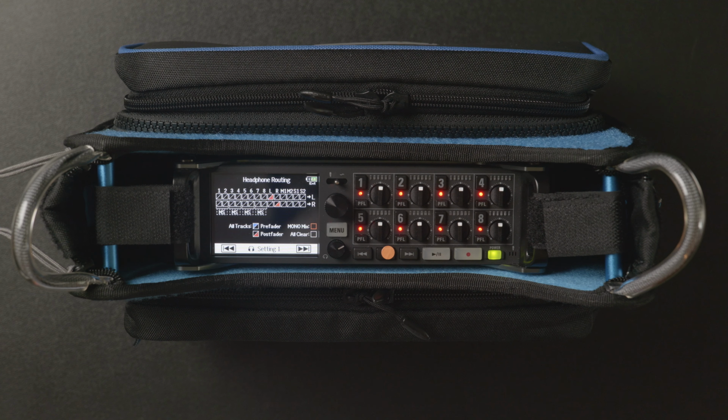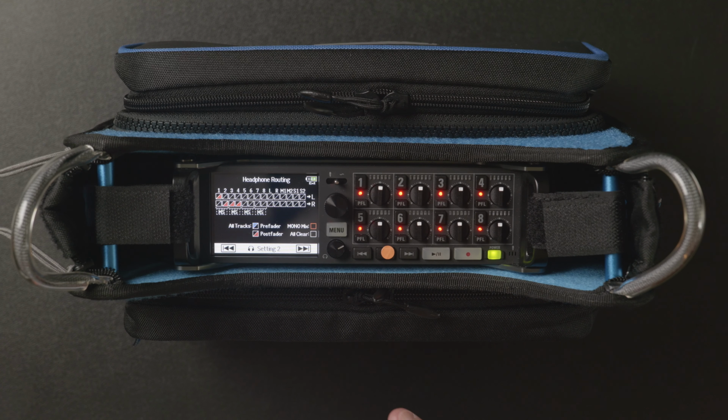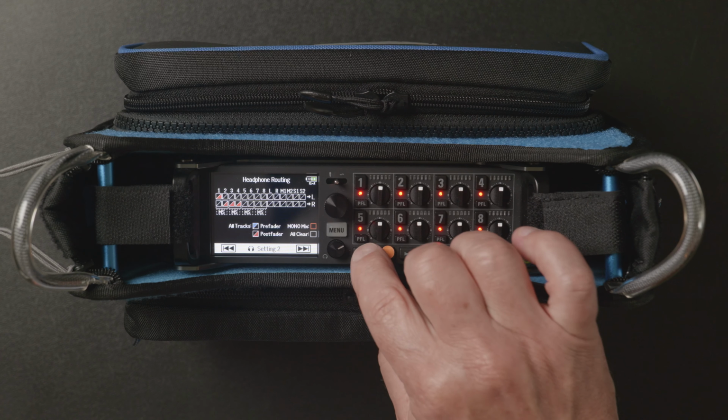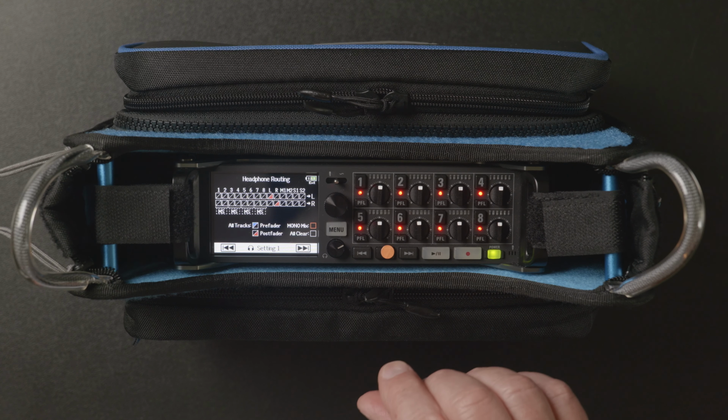At the end of the day, you might want to go back to setting 1. So if somebody else is using the unit, they turn it on and they can't hear their mix, it's because they're listening to the boom pole and 3 lavs, which are maybe not even on. So put it back on your left-right stereo mix to avoid confusion. So that's how you set up your headphone matrix.